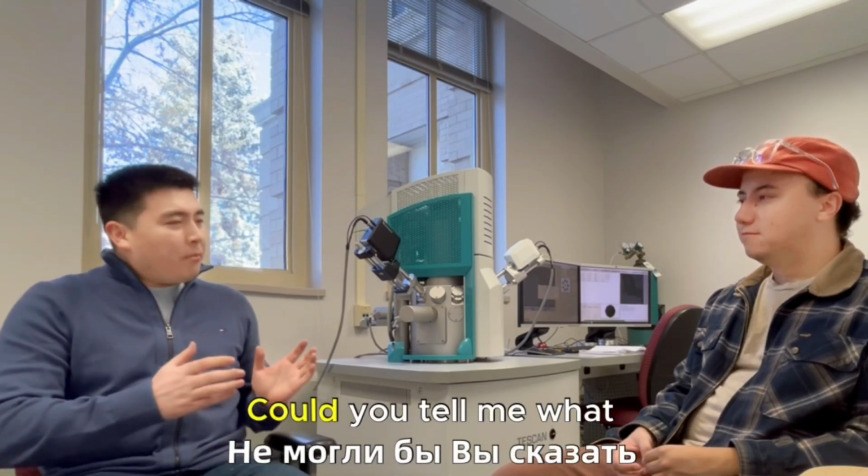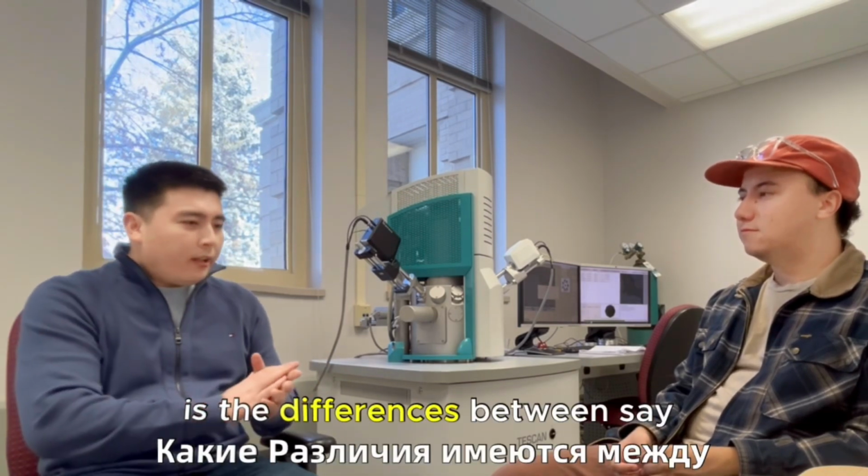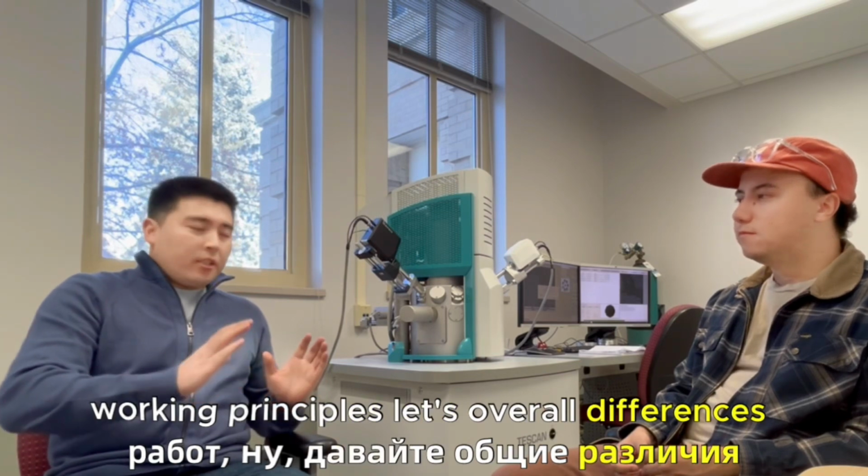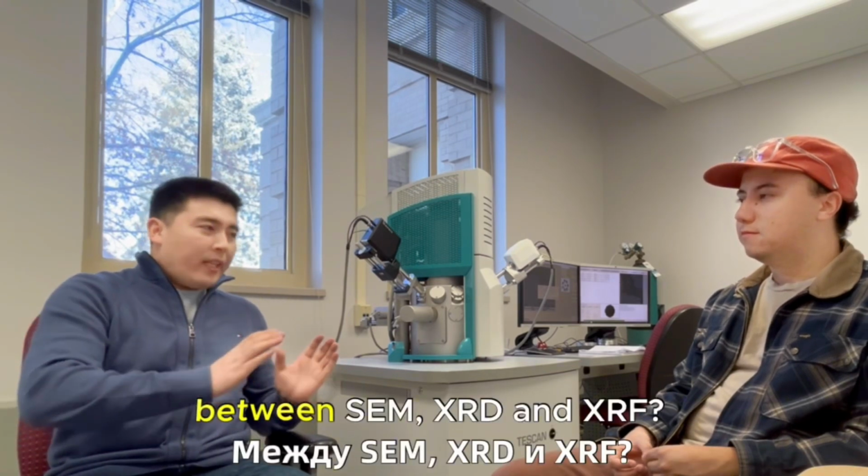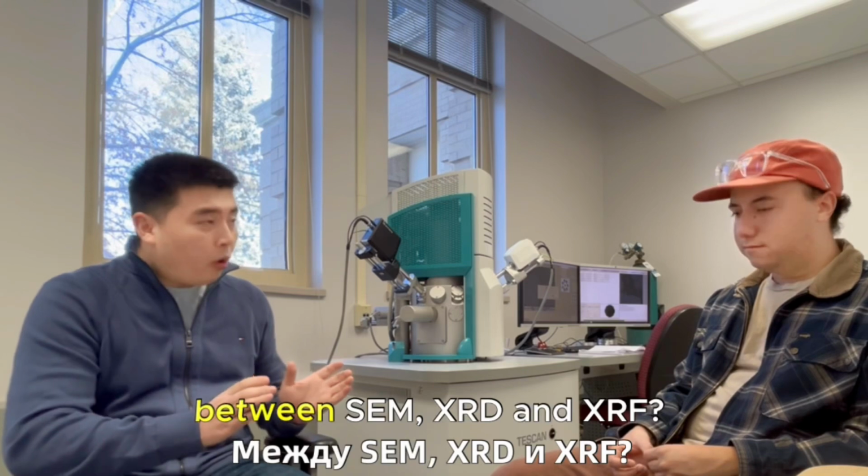Totally. So could you tell me what the differences are between, say, working principles? Let's start with the overall differences between SEM and XRD or XRF.